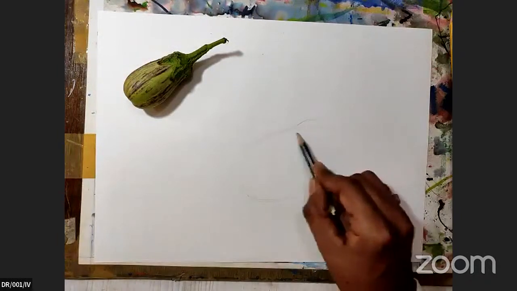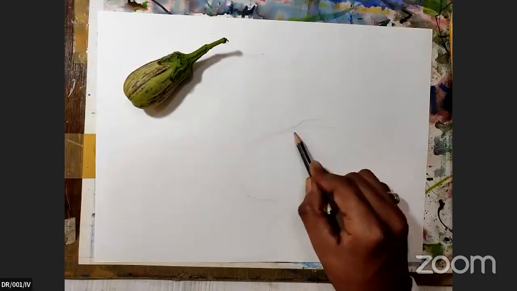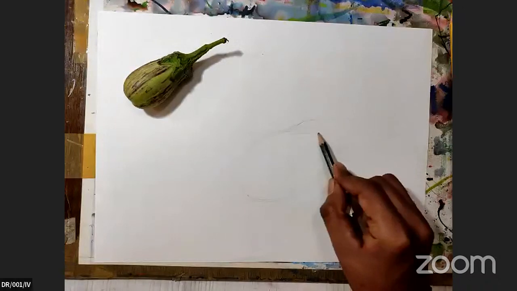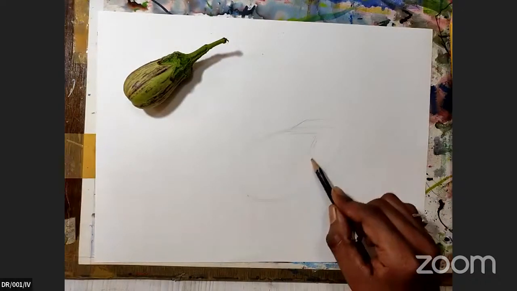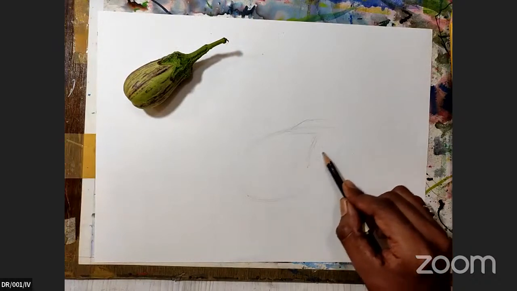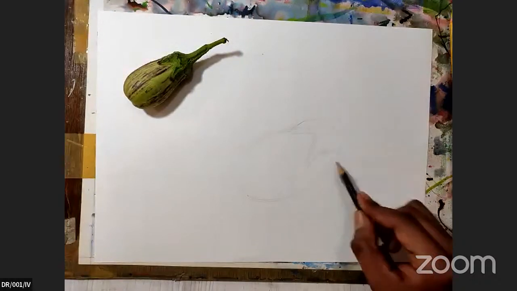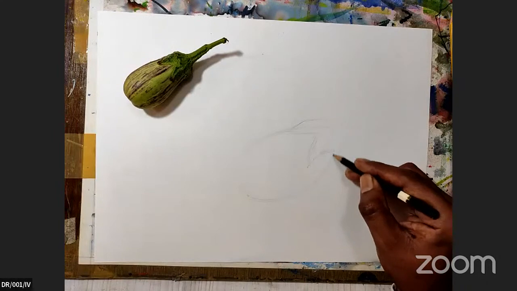Like this, very lightly. And then you can draw properly. Okay.